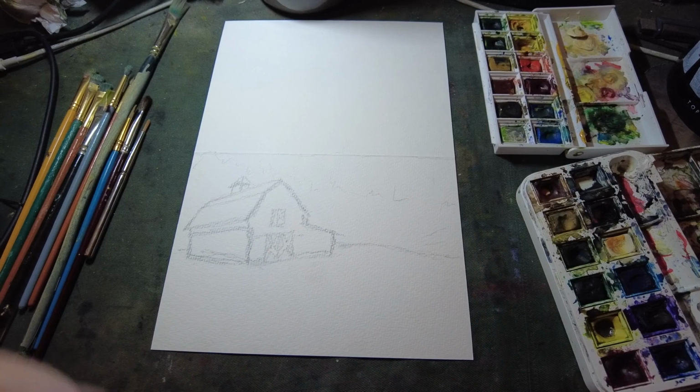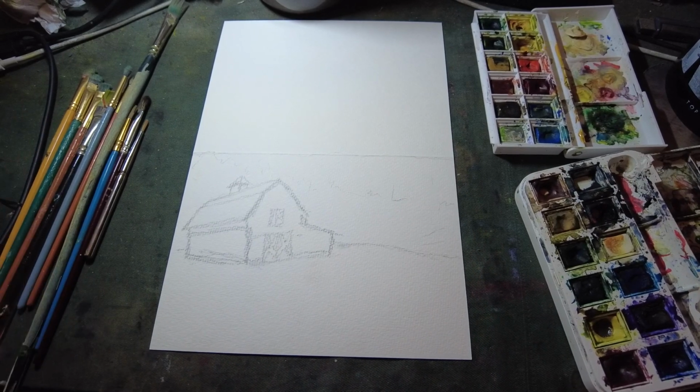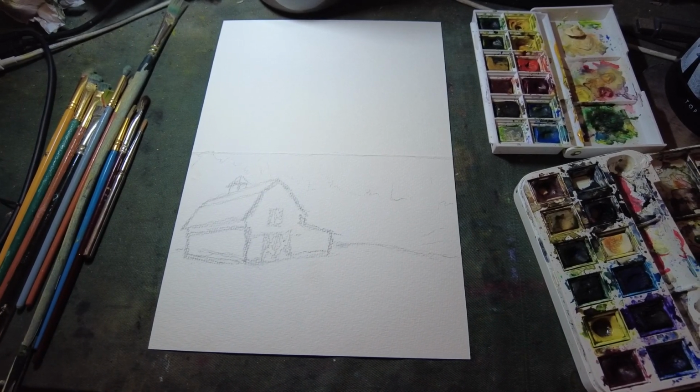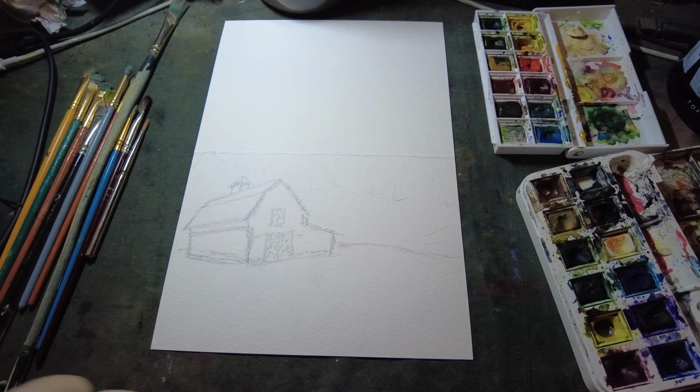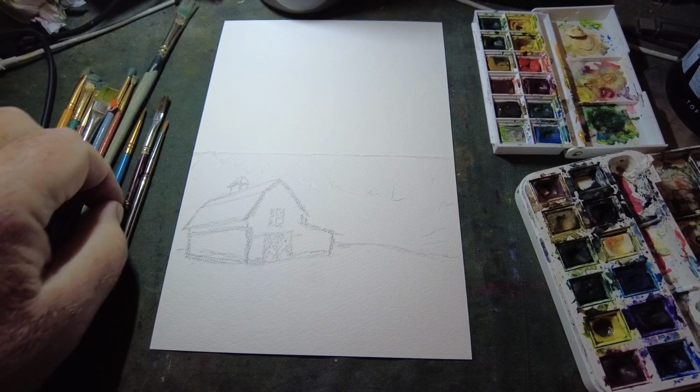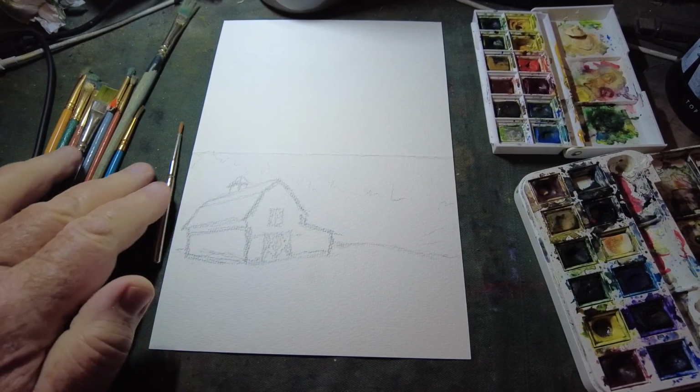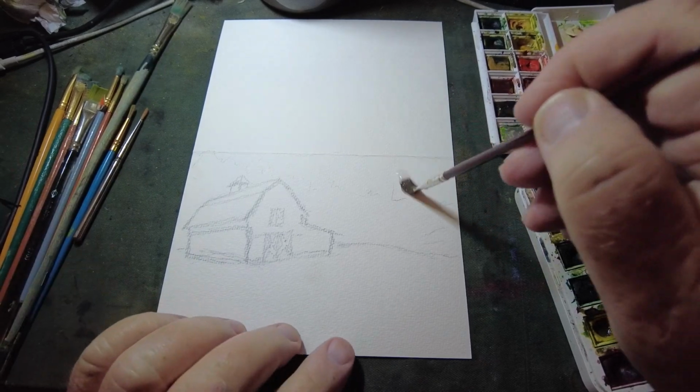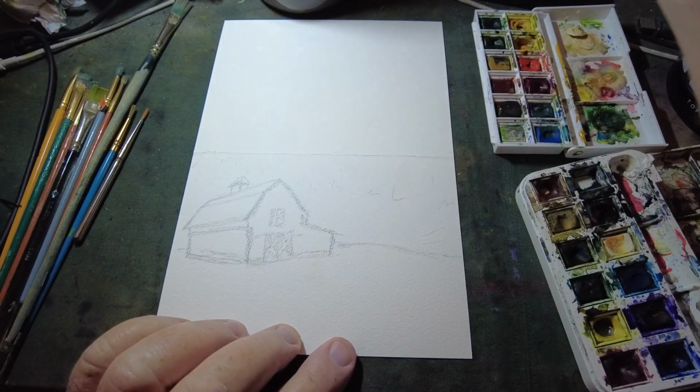And I think we're ready to add the paint. What do you think? All right, so let's add some paint. First, we're going to add some water to the sky.